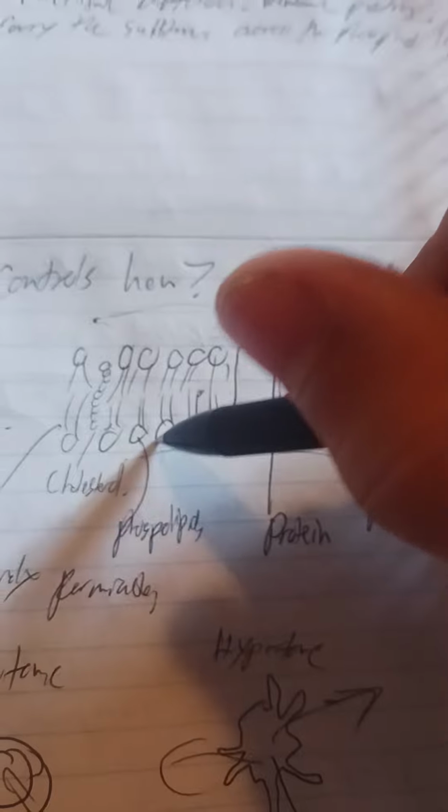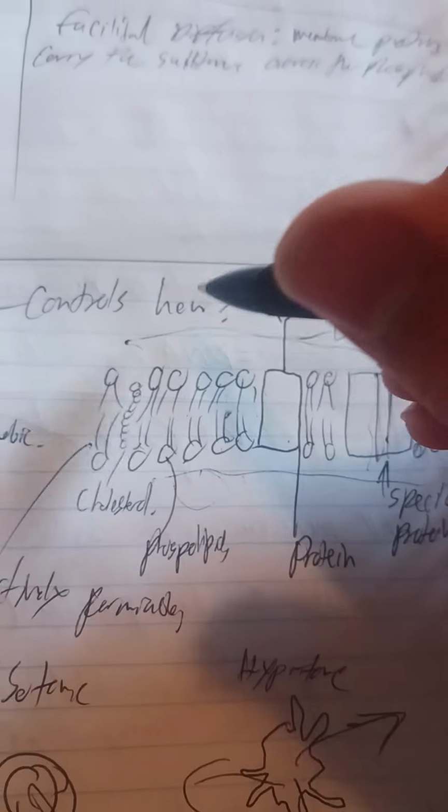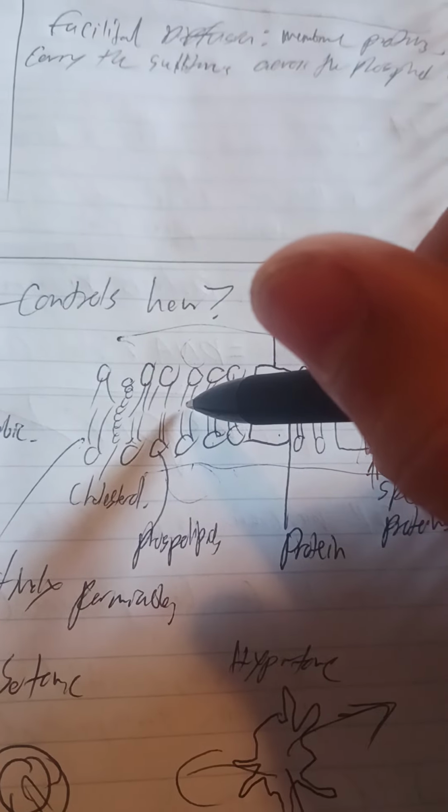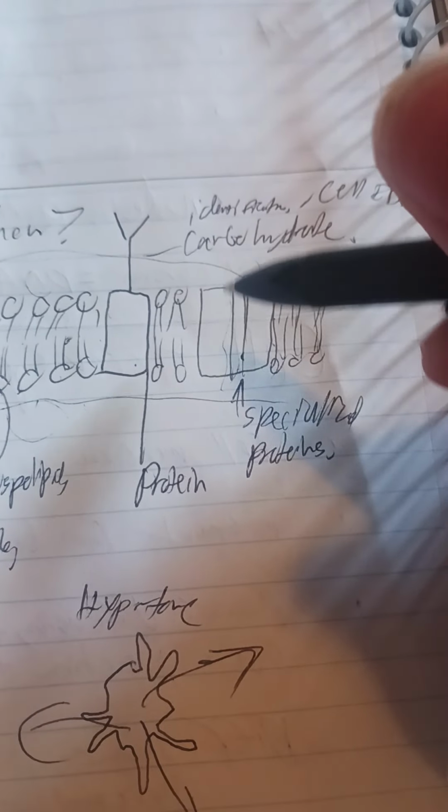phospholipids, where this side is hydrophilic, which means it loves water. So water is cool on that side. But inside it's hydrophobic, which means water cannot pass through. So the only way these kinds of substances and liquids can pass through is through here. And so what it does is it allows water to transport back and forth through diffusion and osmosis.